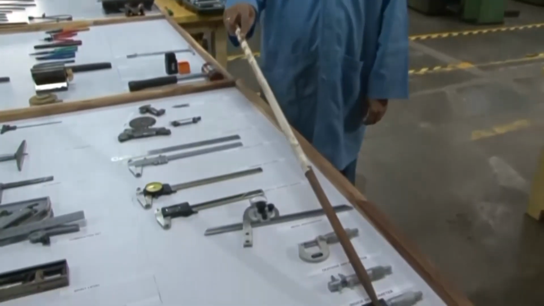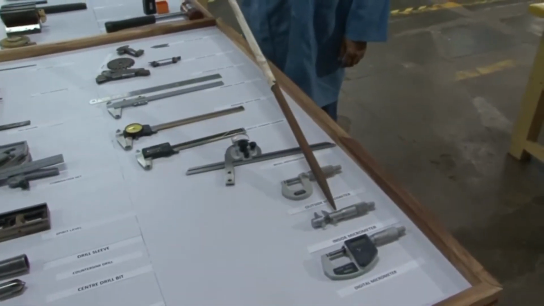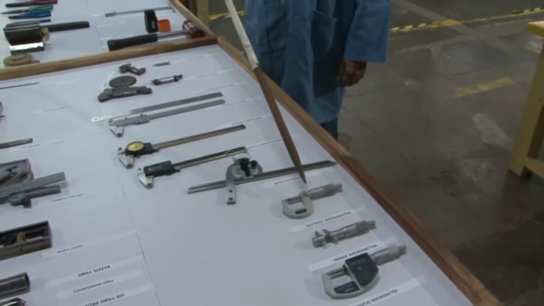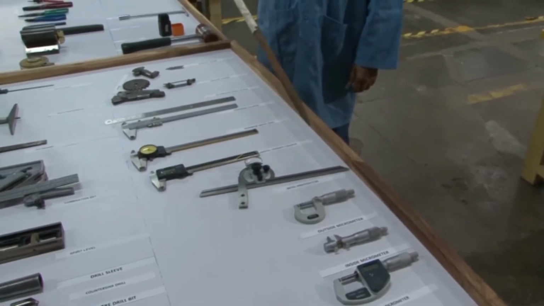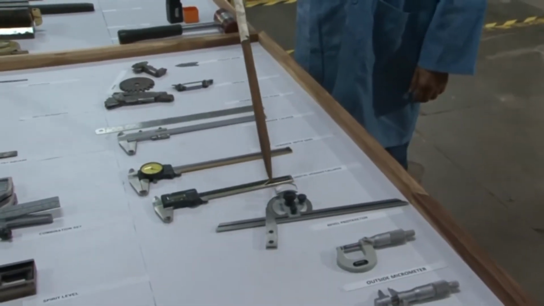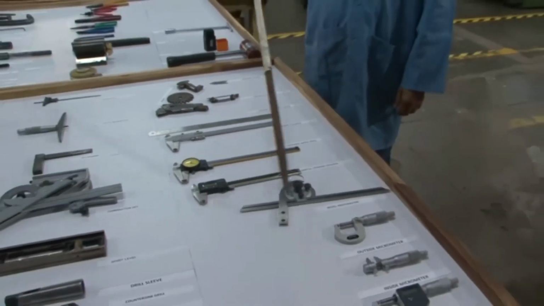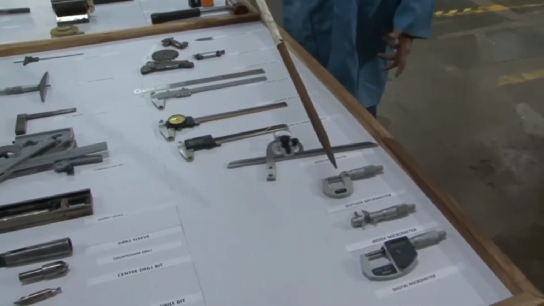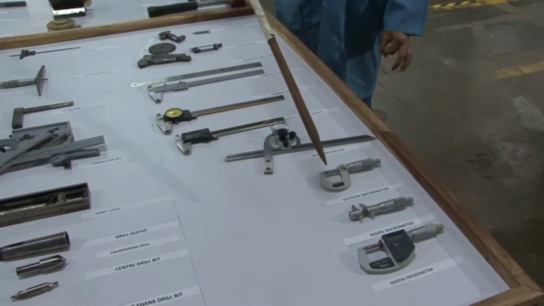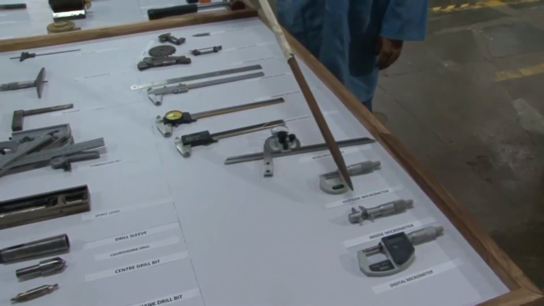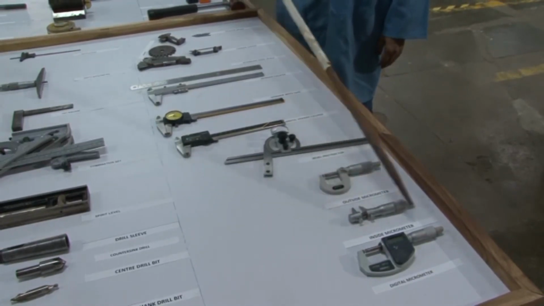fitting operations. So, for example, we have already told you about the digital micrometer, inside micrometer, outside micrometer, and the bevel protractor. These are the tools which are used for measuring the diameter of a shaft or the diameter of a hole, for example, with this.